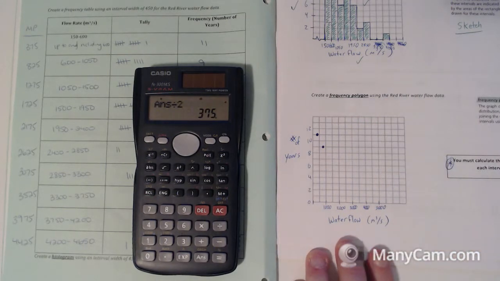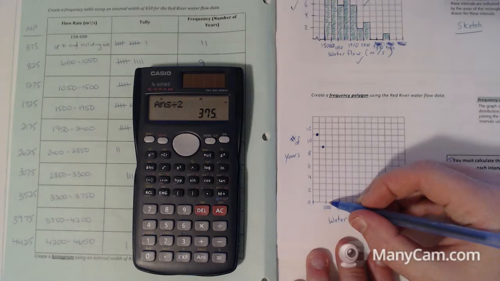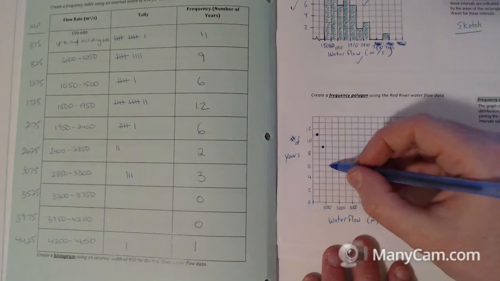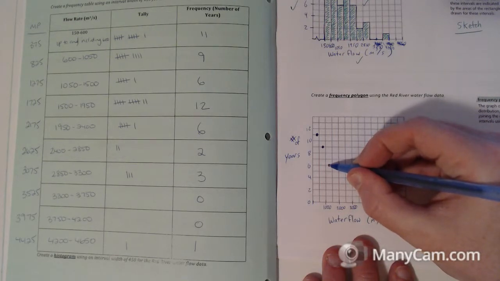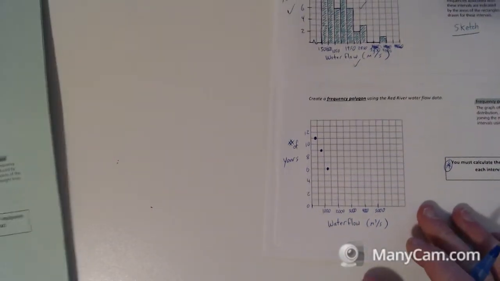Something like that. 1275, just past halfway here, has a height of 6. Okay, and keep going and making those dots.